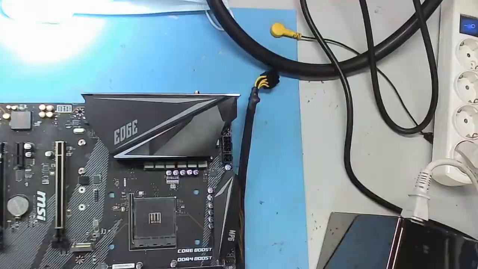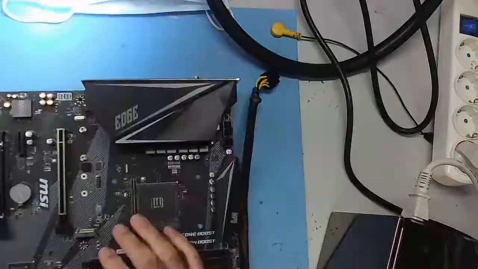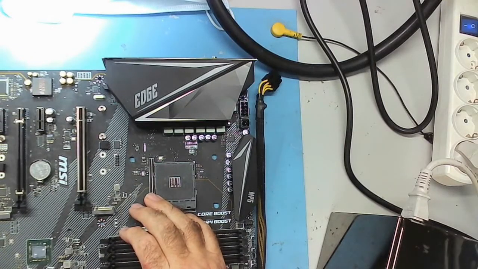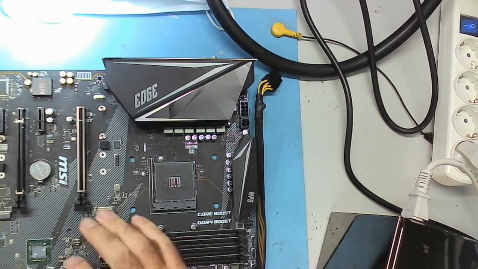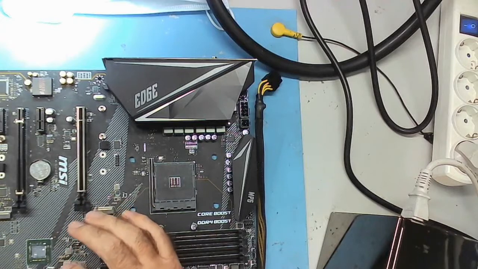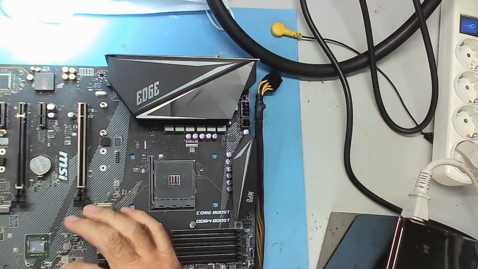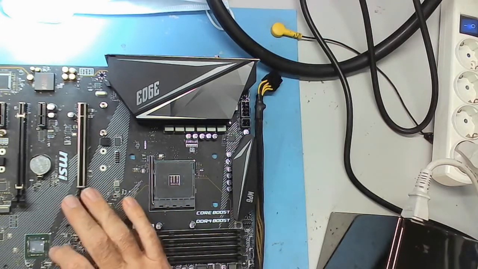This is the other one. So where's that voltage come from, that 0.3 and 0.7? Good question, but I suspect it's coming from here somewhere, because I can see here two little buck coil regulators, and there's something else here as well. One moment.